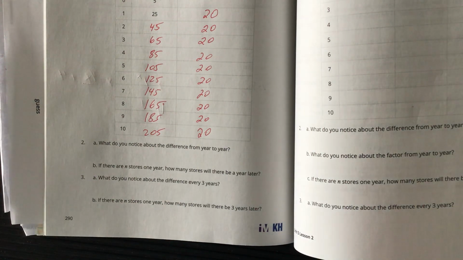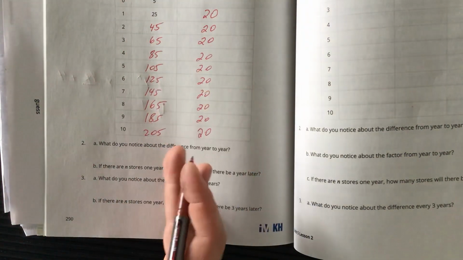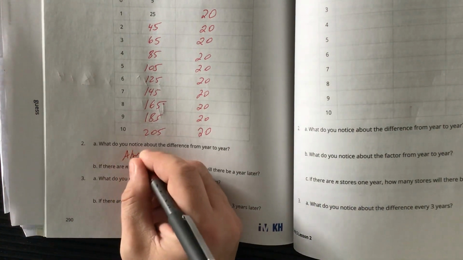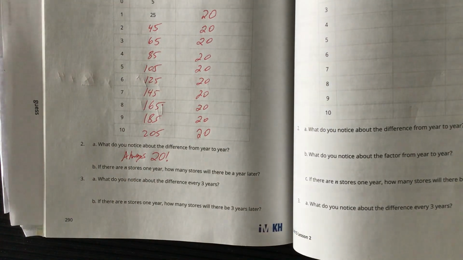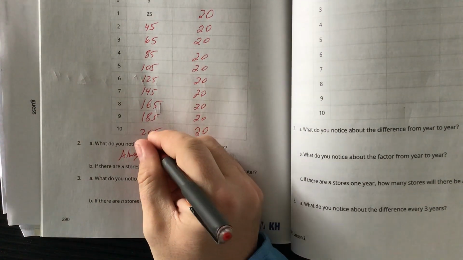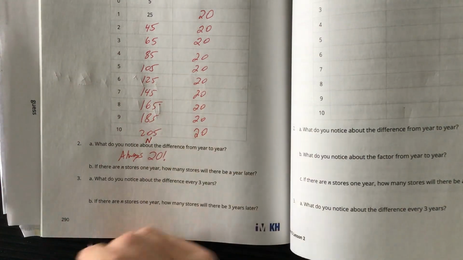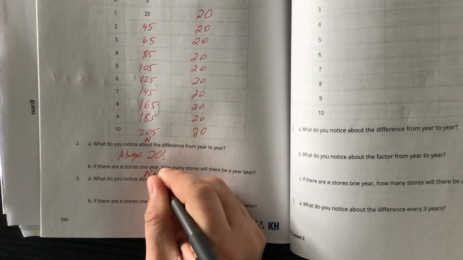Okay, then some questions from that. What do you notice about the difference every year? 20 more. It's the same number, all right? It's always 20. So if there are n stores in 1 year, so if I put an n here, how would you get the next one? n plus 20. That would be your equation.